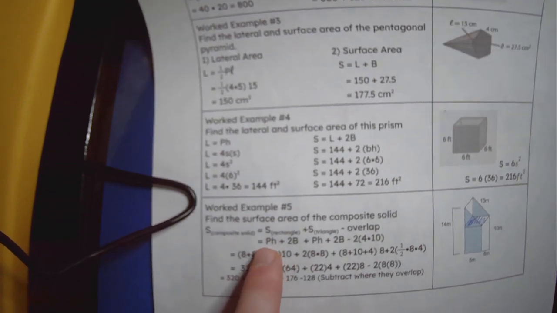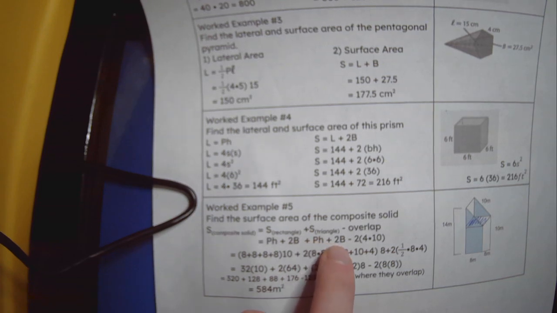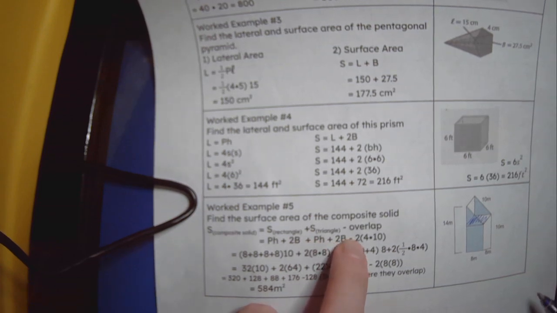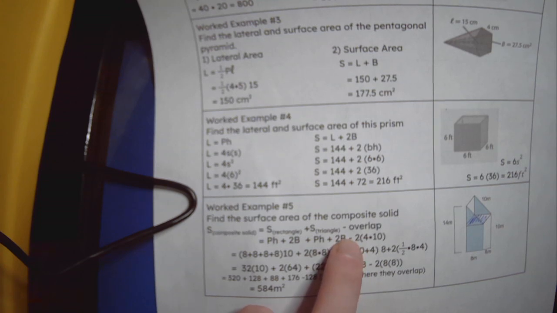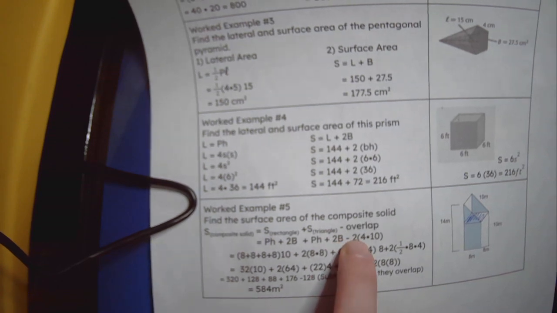So, perimeter of the base times the height on the prism, plus 2 times the area of the base. Minus the overlap, 2 of them, which would be, which this number is wrong, I think.